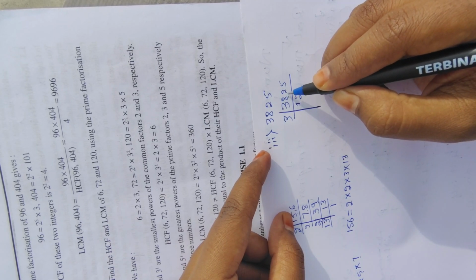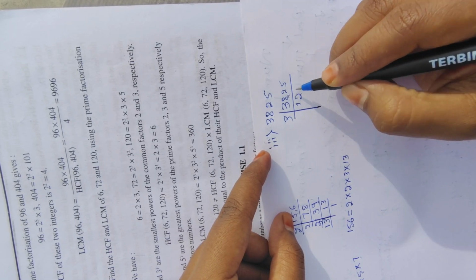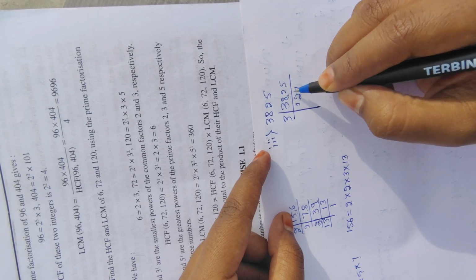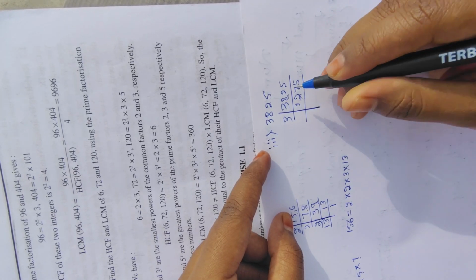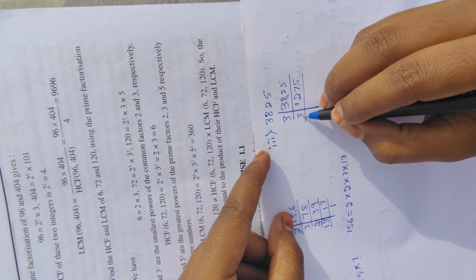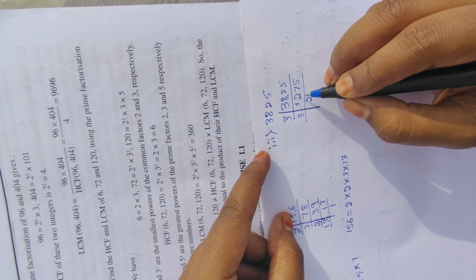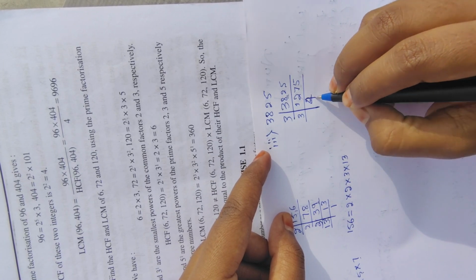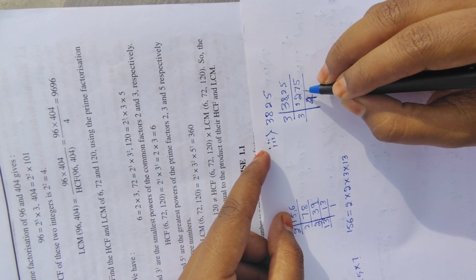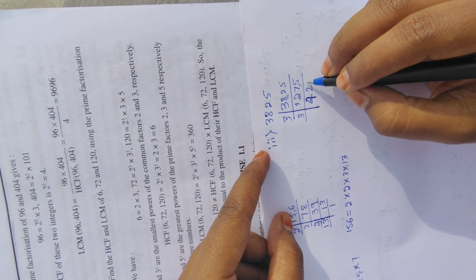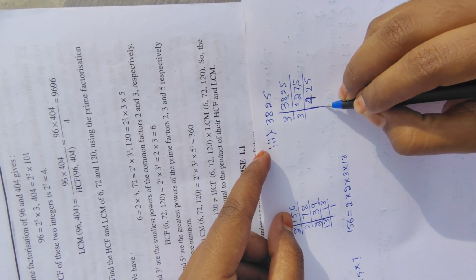We are left with 2. 3 7s are 21 and we are left with 1. 3 5s are 15. Next 3 4s are 12. 3 2s are 6. 1 left, so 3 5s are 15.